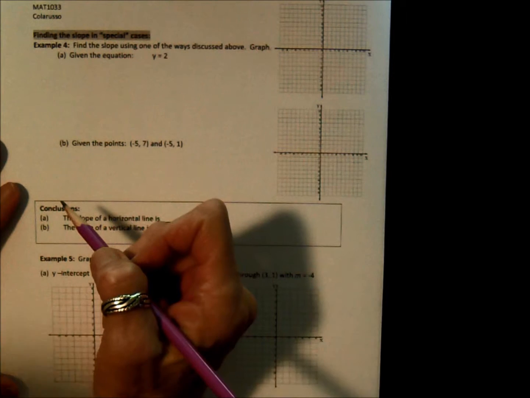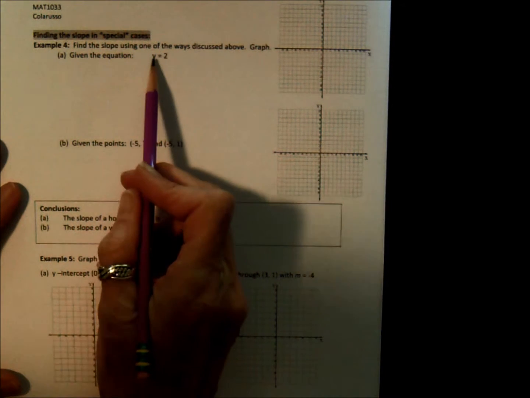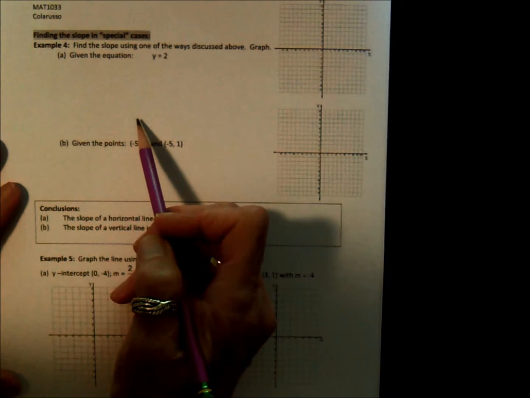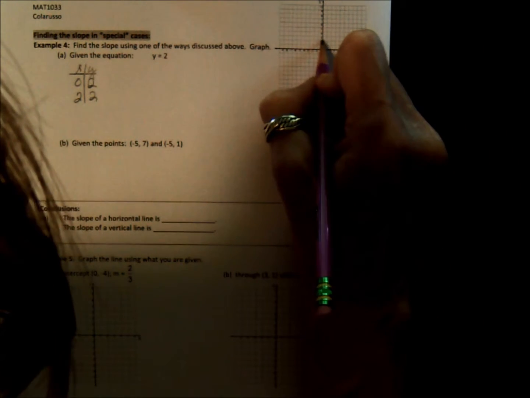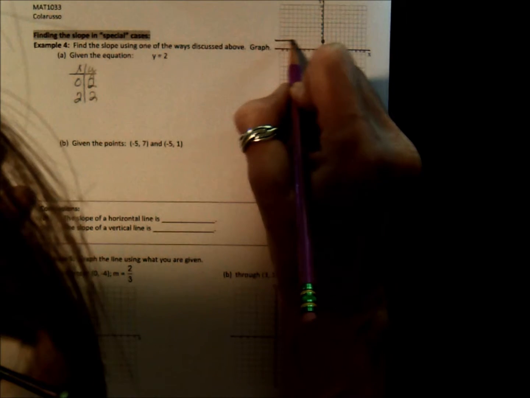All right, let's take a look at slope in some special cases, meaning horizontal and vertical lines. So if we look at example 4, it says find the slope using one of the ways discussed above and graph. So we're given this equation y equals 2. Now if you remember that that's a horizontal line, that's great. You can go ahead and graph it. But if you don't, you're going to do your xy table. Y has to be 2, so I'm going to put that down twice. I'm going to pick anything I want for x, it doesn't matter. And when I graph it, I have the point (0, 2) right there.